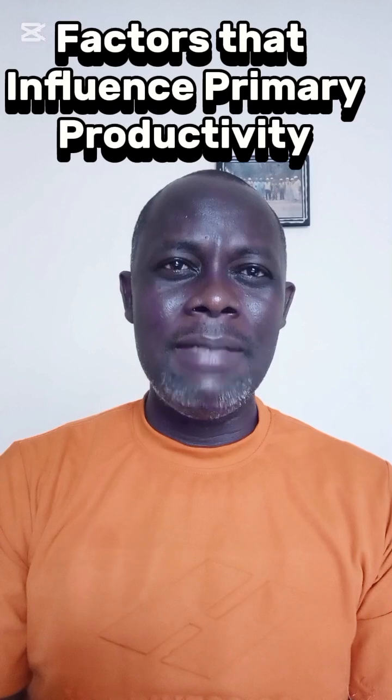Now, what are the factors that affect or influence primary productivity? Primary productivity is influenced by sunlight, nutrients, temperature, and dissolved oxygen. Let us look at the first, sunlight. Just as it is in the terrestrial ecosystem, sunlight is very important in determining the rate at which photosynthesis occurs. And photosynthesis is actually very high in the photic zone of the water.